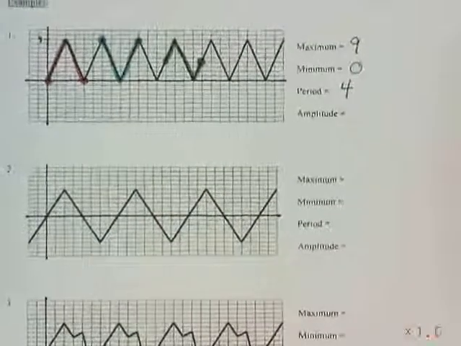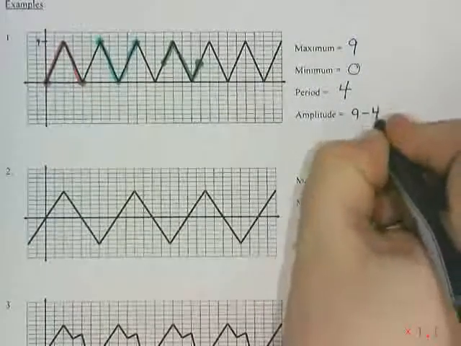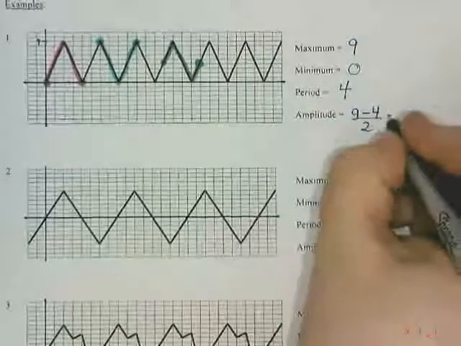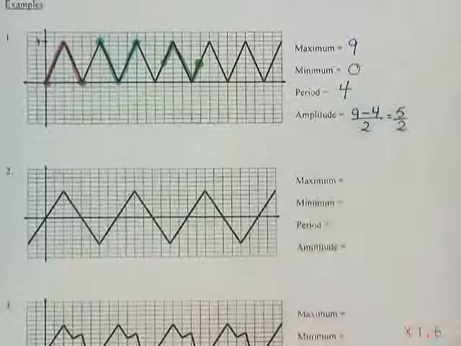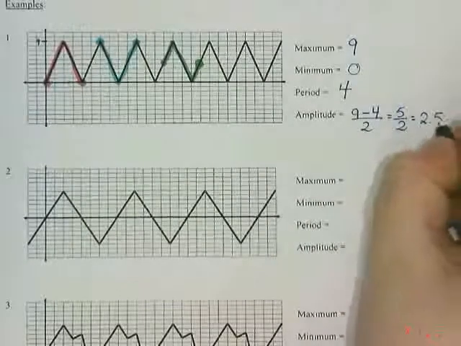So to do the amplitude, I like to do the maximum, which would be 9, take away the minimum, which is 0, and then divide that number by 2. So 9 take away 0 is 9. I could leave it as 9 divided by 2, or I could make it a decimal to get 4.5.